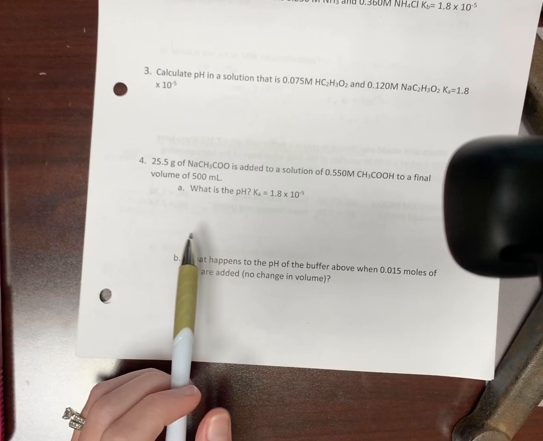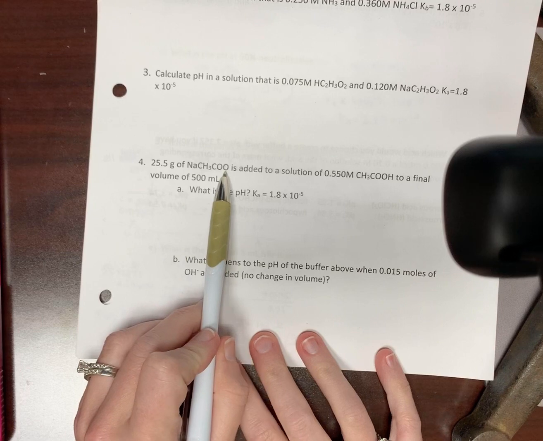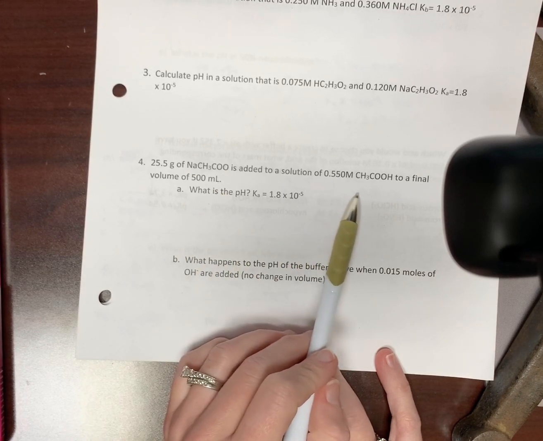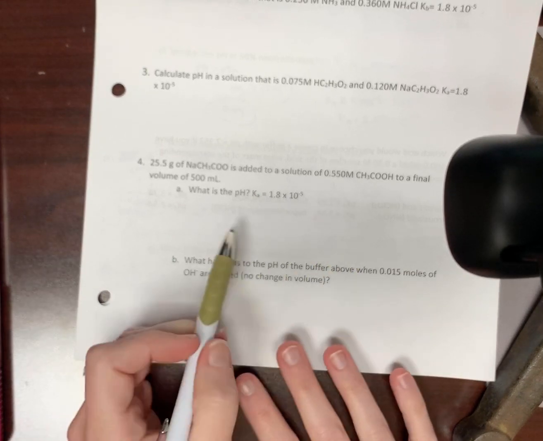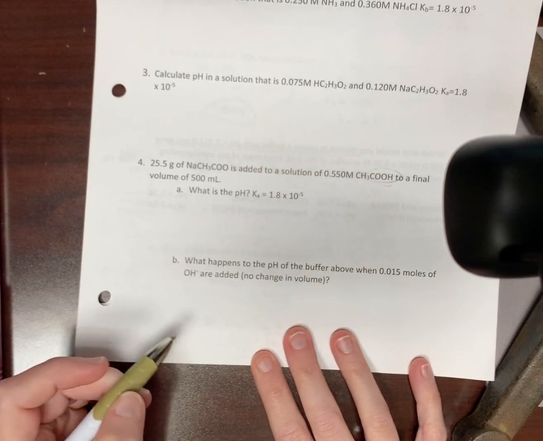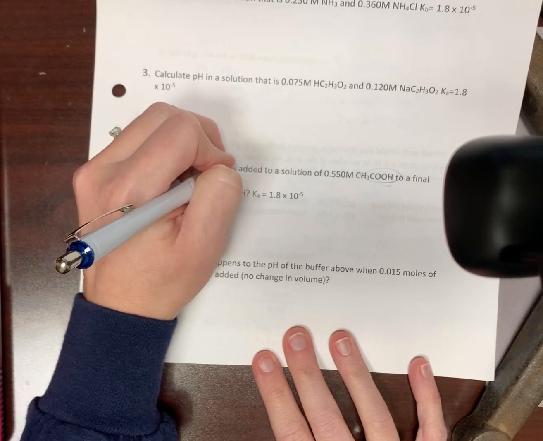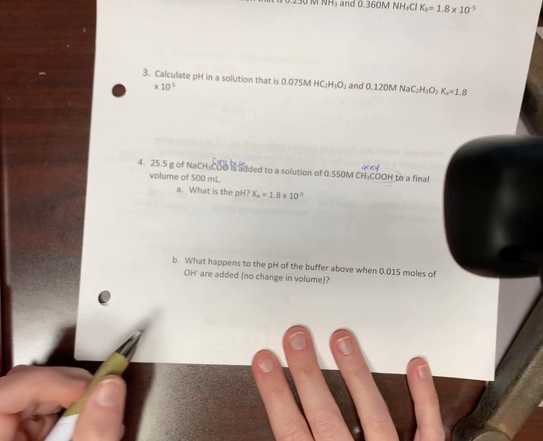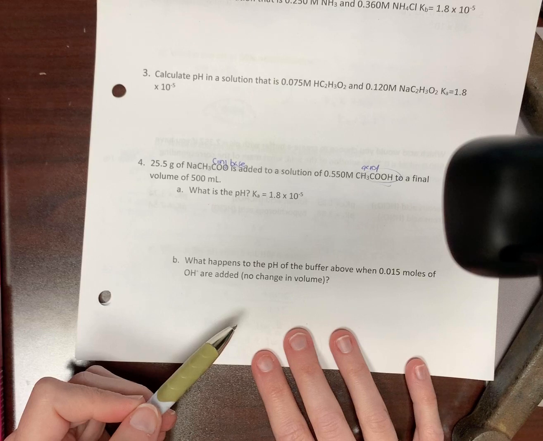Here for number 4. This tells you that you have 25.5 grams sodium acetate solution of 0.550 acetic acid. So here, do you remember the organic acid functional group, which is this? So that's the acid. And so this means this is the conjugate base. So here's the acid. So it wants to know what is the pH.